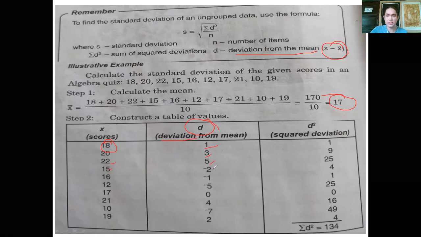15 minus 17, negative 2. 16 minus 17, negative 1. 12 minus 17 is negative 5. 17 minus 17 is 0. 21 minus 17 is 4. 10 minus 17 is negative 7. 19 minus 17, the mean, is 2. So this is how you get the deviation from the mean.